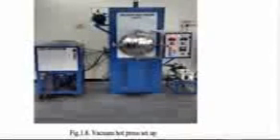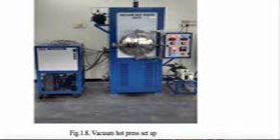This is the vacuum hot press used for the sintering process. This is the sample after completion of sintering, the sintered material. This is the sintering graph, temperature and hours. After completion, we draw the sintering graph. This is the sintering process done.